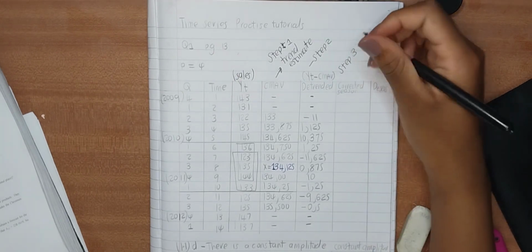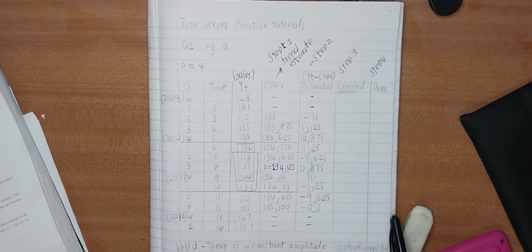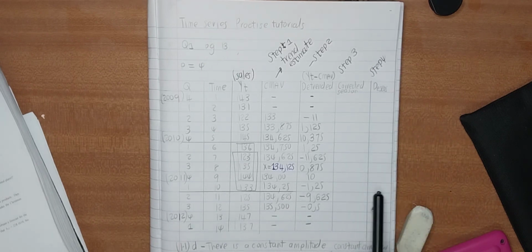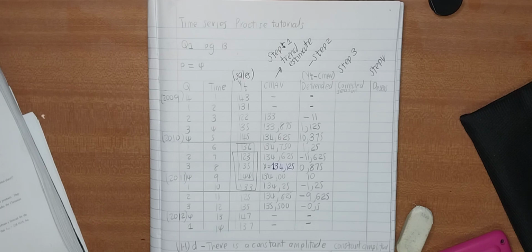So this is step 3, and then step 4. After you have found your deseasonalized data, you will calculate your regression line and estimate whatever they need. Remember that the focus will always be whatever answer you get when you substitute into the regression line that you got, plus the seasonality that you got, which you will find from the corrected seasonality. Okay, let's get right into the questions now.